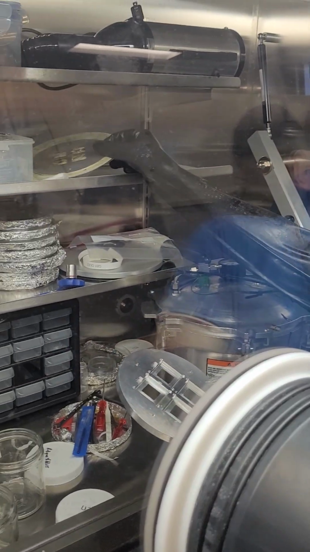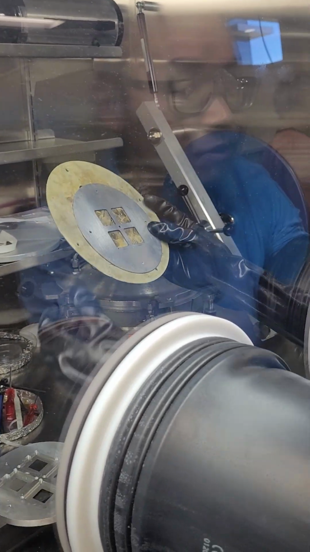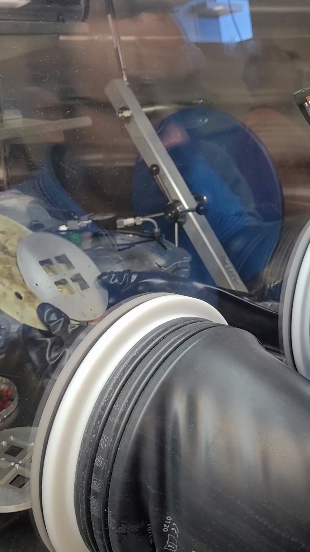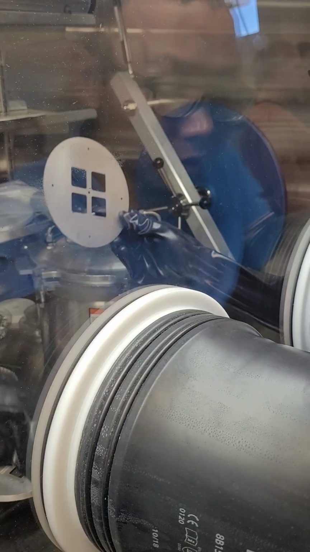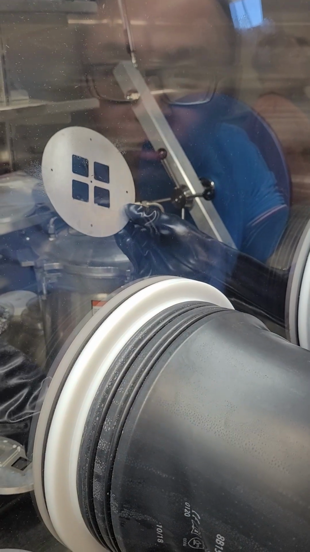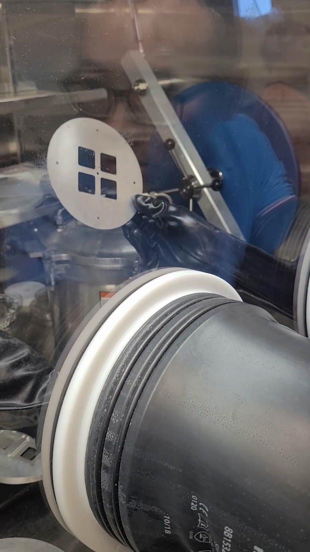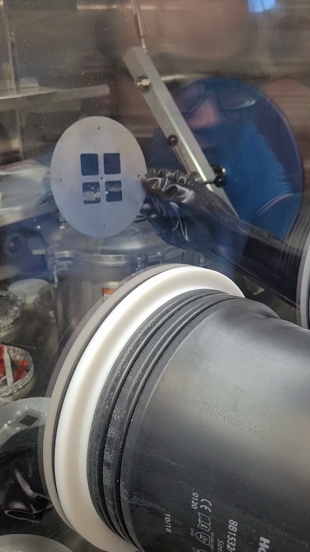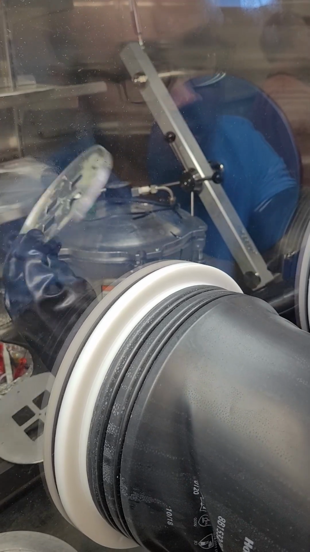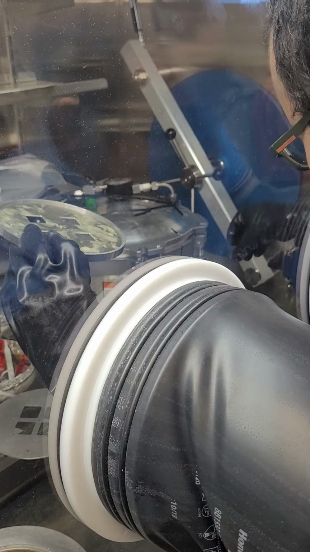Today, since we're growing 6, we're going to plan to grow 4 1-inch OLED samples. That's typically what we use. So this is a 4-inch sample holder.